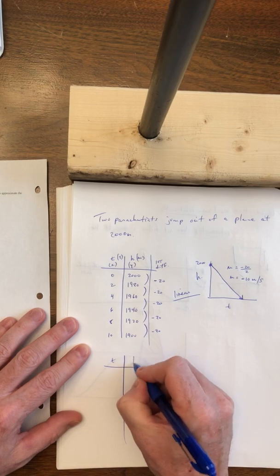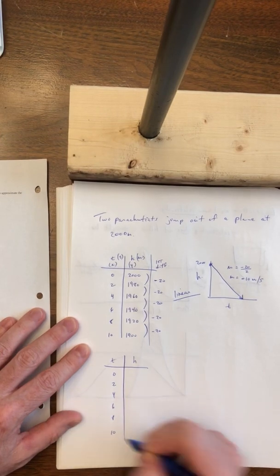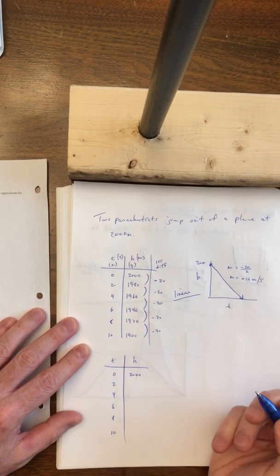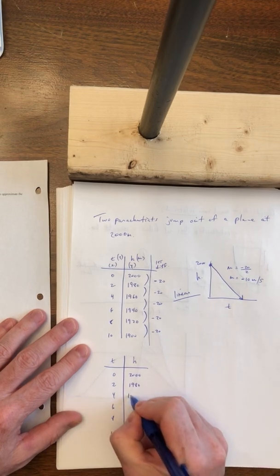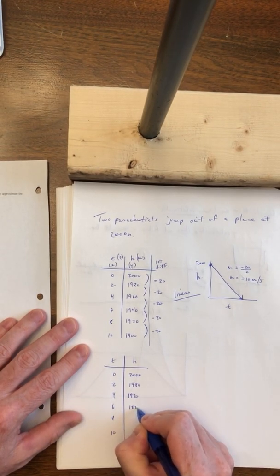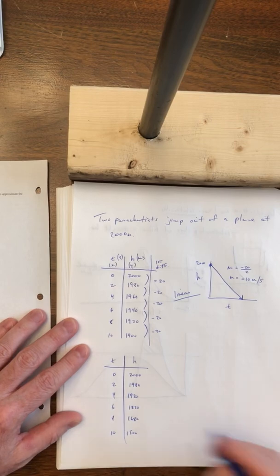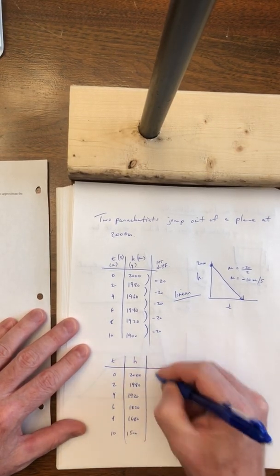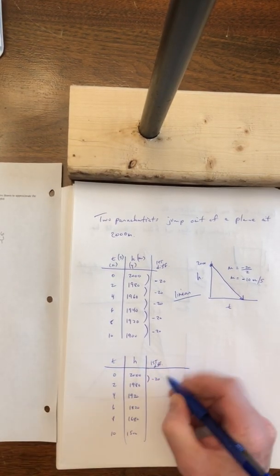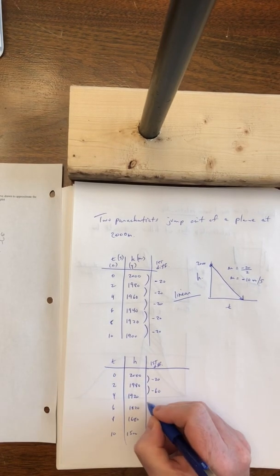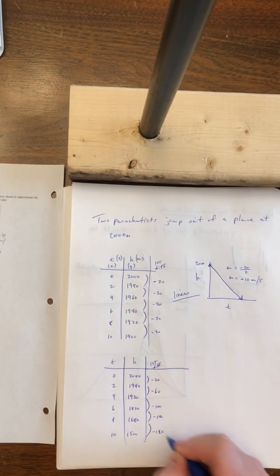So we have our time in seconds, our height, 0, 2, 4, 6, 8, and 10. Starts at 2,000. After 2 seconds at 1,980. Then 1920, 1820, 1680, 1500. So when we calculate our first differences, we can see we have a drop here of 20, a drop here of 60, a drop here of 100, a drop of 140, and a drop of 180.